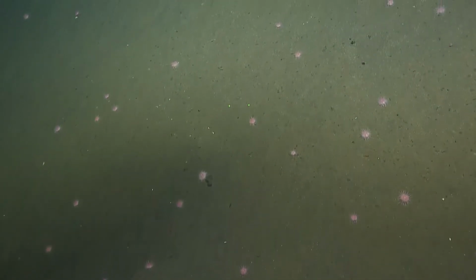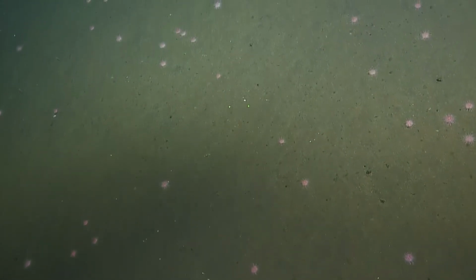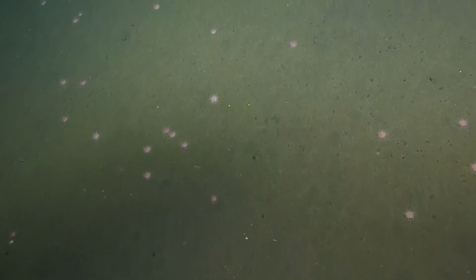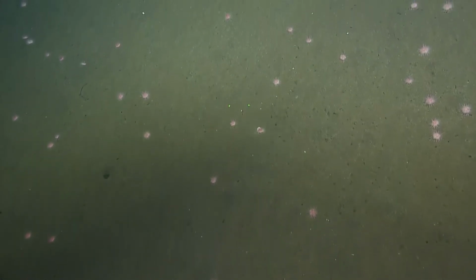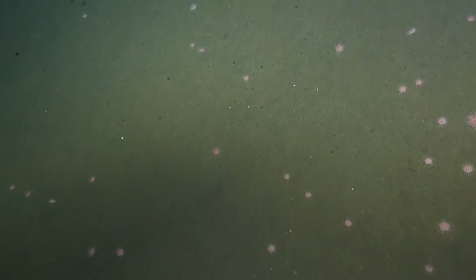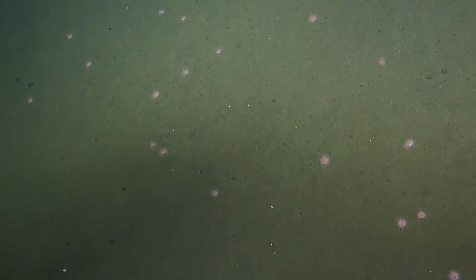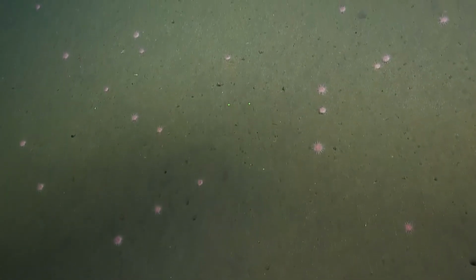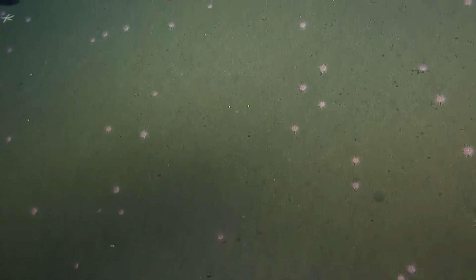That looks like a dead sponge, maybe, with another sponge going on top of it. Either that or a big piece of trash. It's hard to say. Definitely an outlier. So how much more do we have to go on our transect? We've got another 24 meters. Okay. Yeah, almost there.